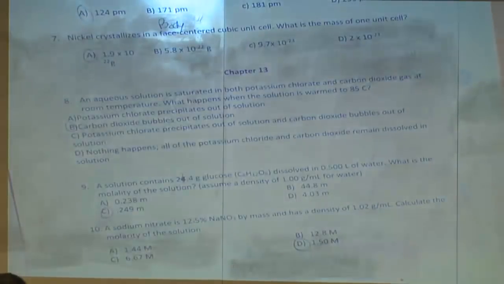Number 8 has to do with solubility. So we increase the temperature of the solution, and in the solution we have a gas and a solid. The solubility of a solid increases as the temperature increases, but the solubility of a gas decreases as the temperature increases. So that's why when we warm this solution, the carbon dioxide is going to bubble out, which is the same thing as the solubility decreasing.